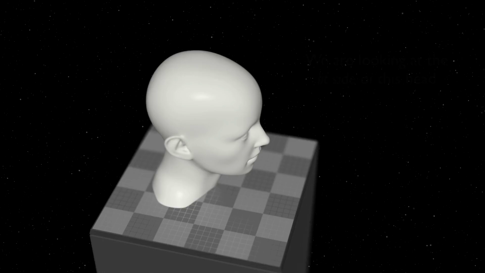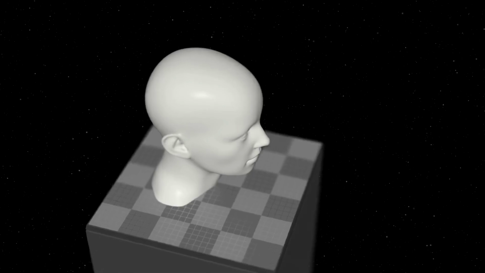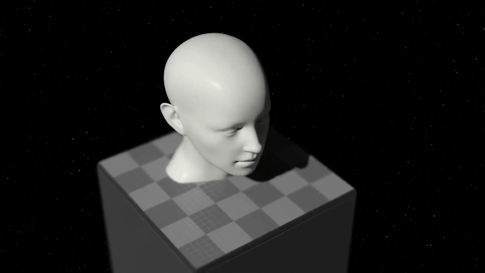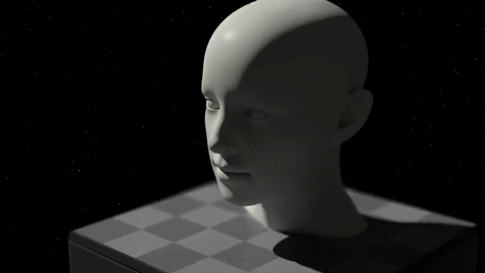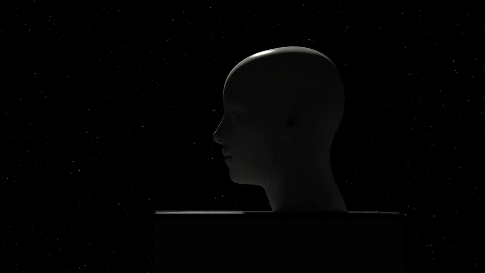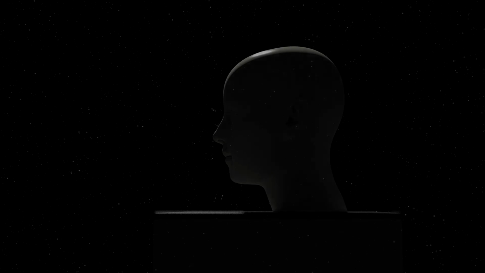If we leave the light at the same position, but move the camera a little bit to the side, we can see the shadow again. This means that the terminator marks the boundary of the area that the light sees. What the light can't see is what falls into shadow. For any given light source, there is no ambiguity. Either something is in light or it's in shadow.